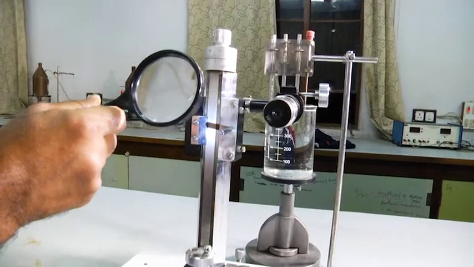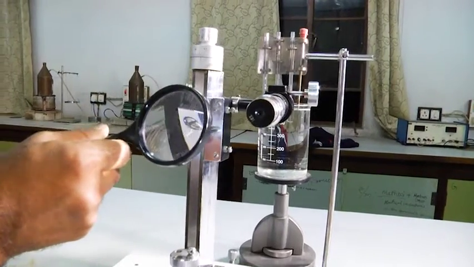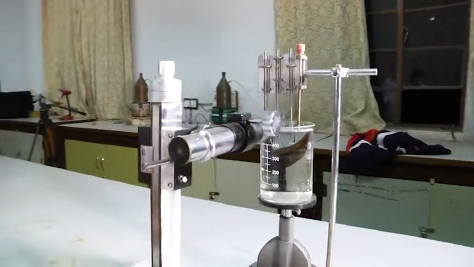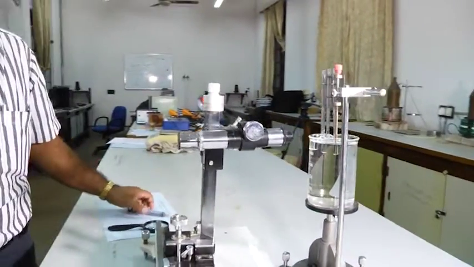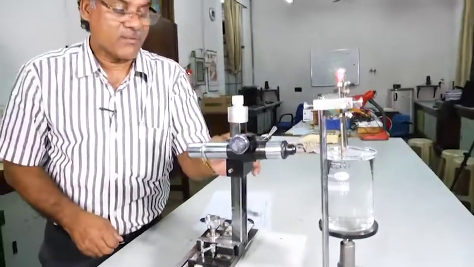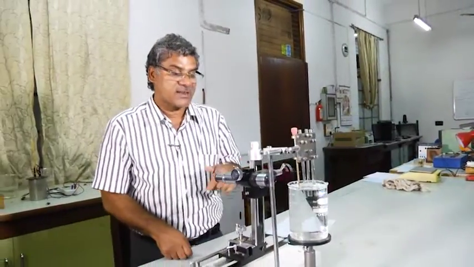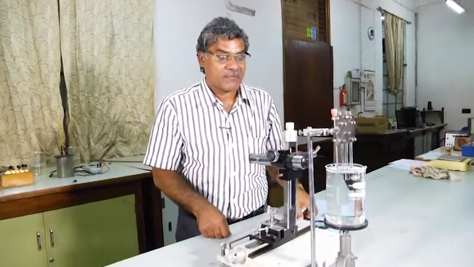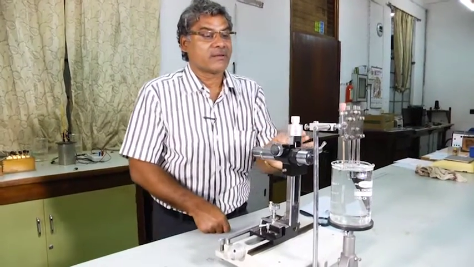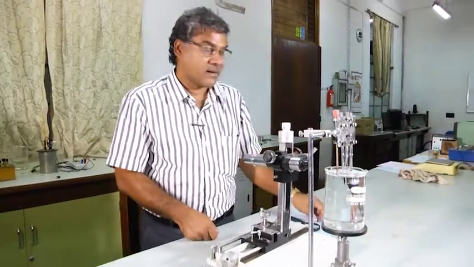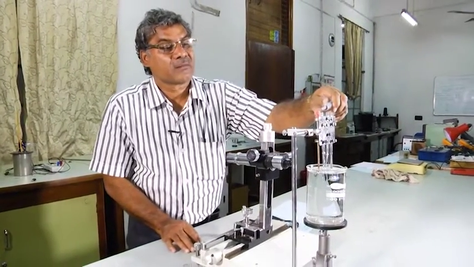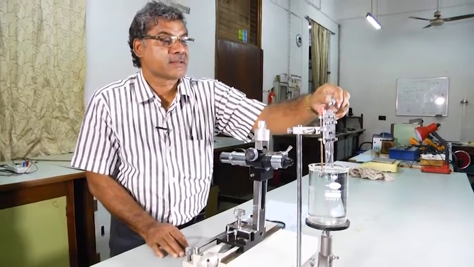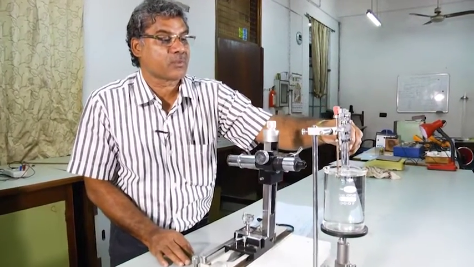Now from the vernier scale, the vernier constant is 0.001. So, we will find out the vernier divisions which coincide with the main scale lines, and find the reading for this tube. Again, the other one also we have to take reading.